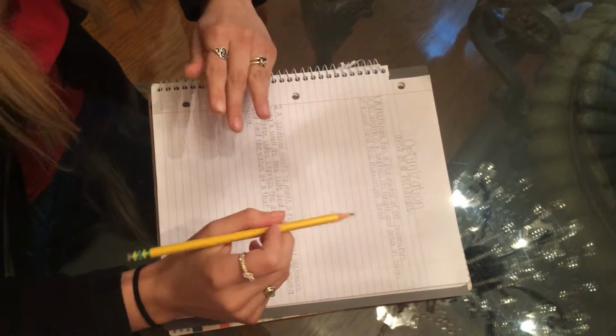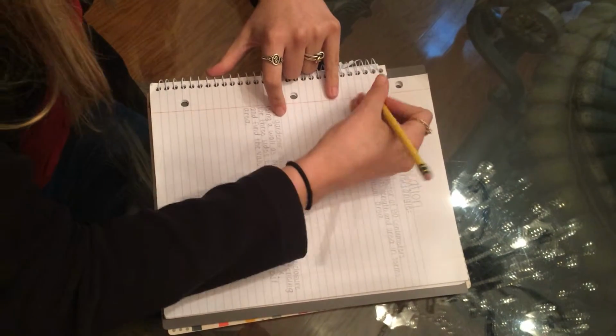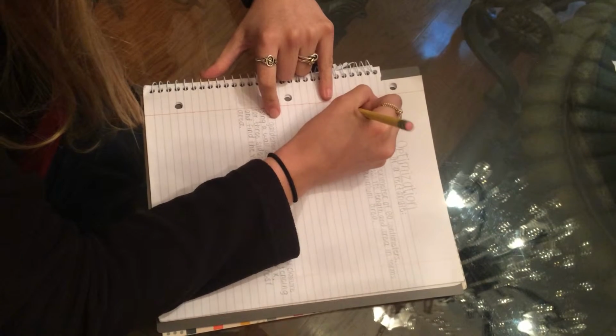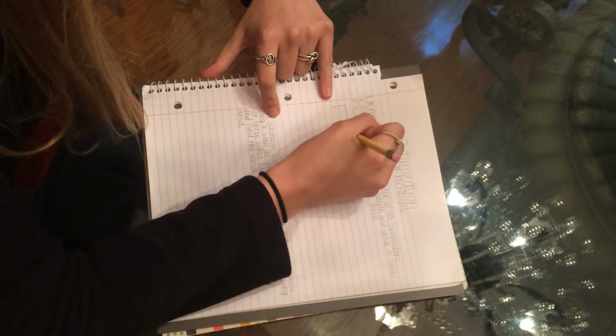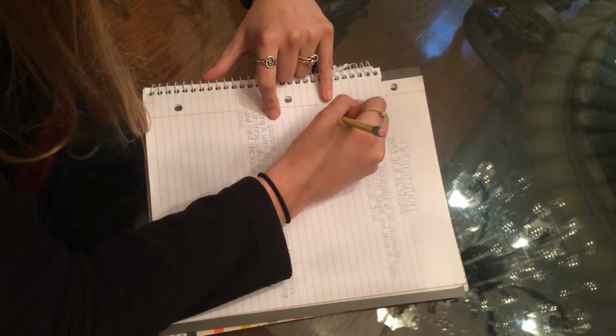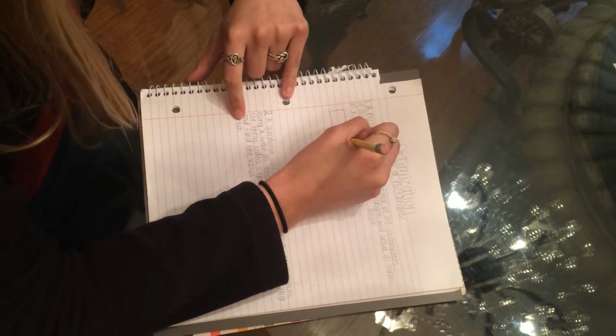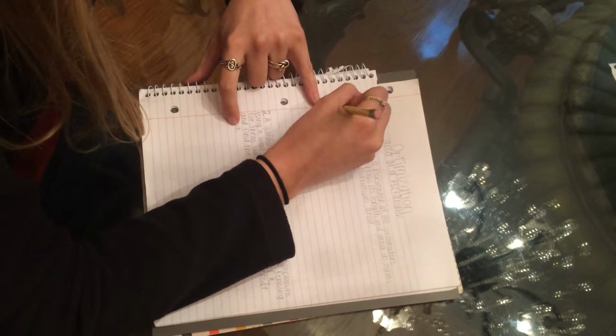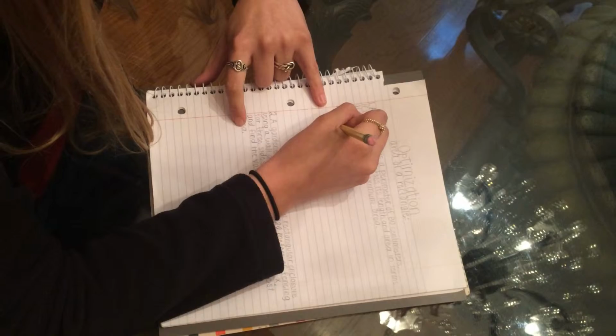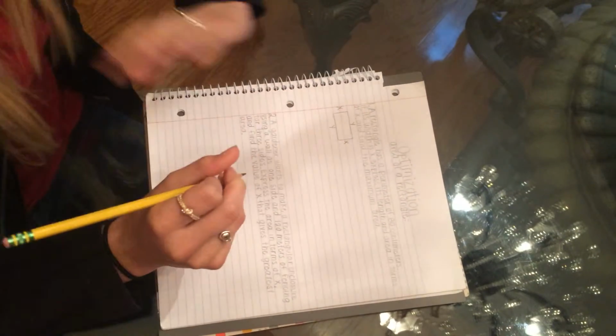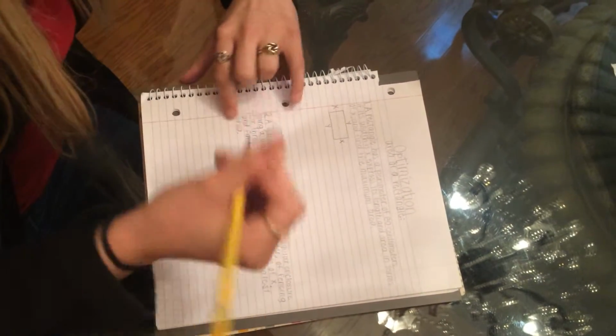So, first we're going to draw our picture. So we have our rectangle here, and we're going to go ahead and label the sides x's and y's. And then we're going to find our functions.